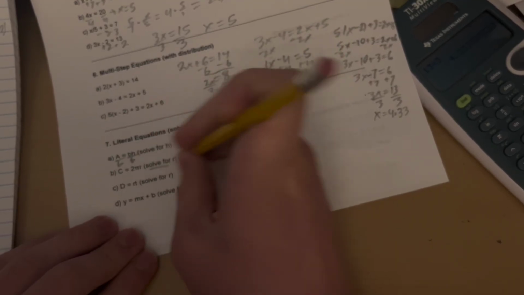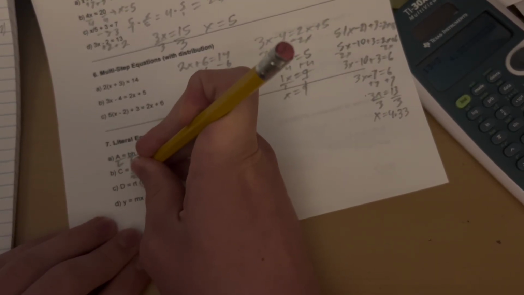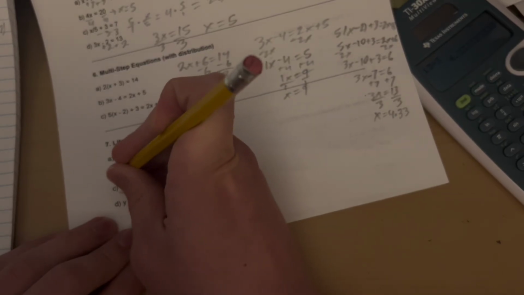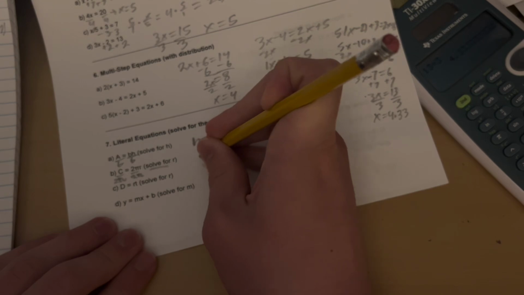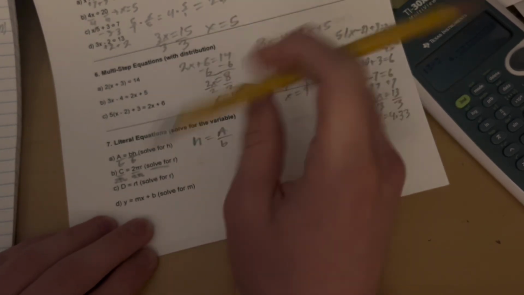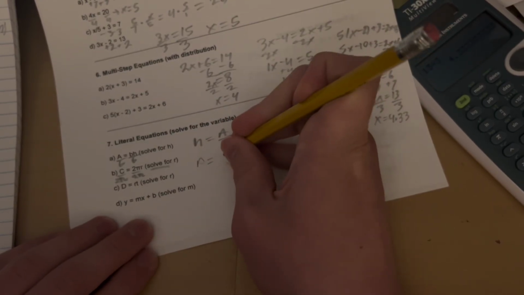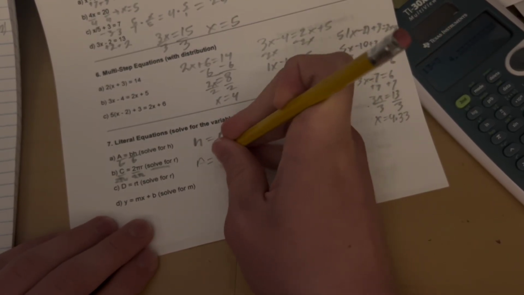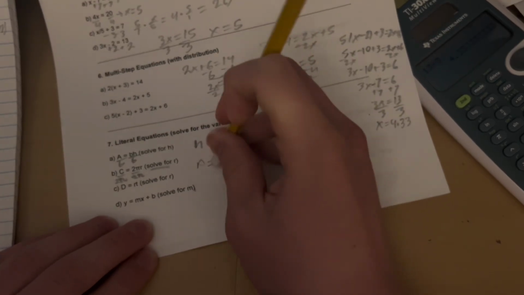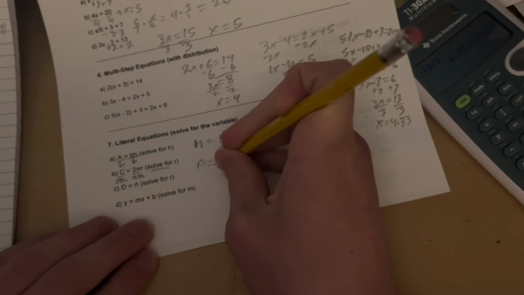So we're solving for r. r is equal to C over 2 pi.